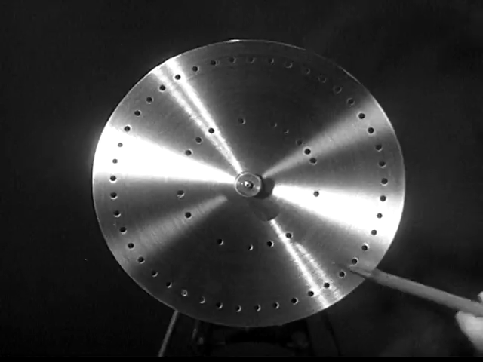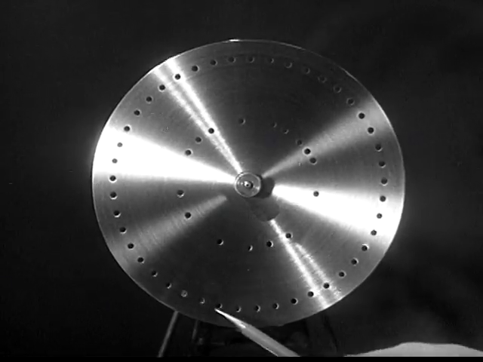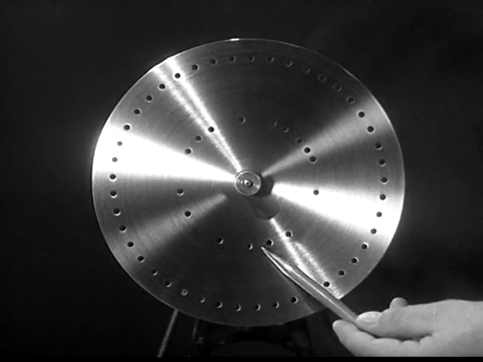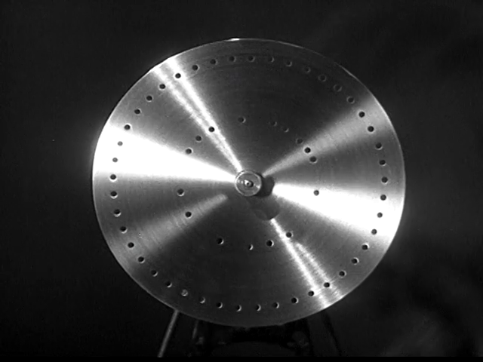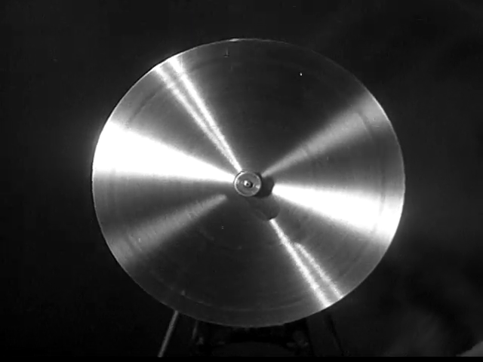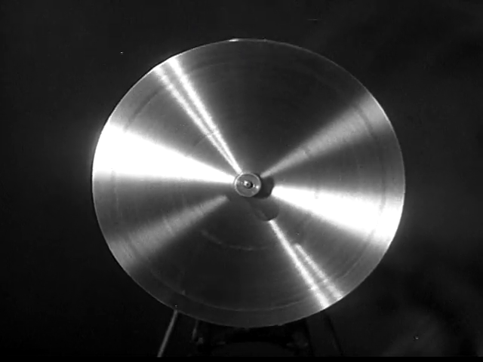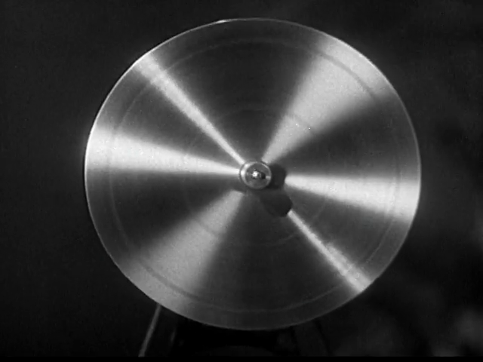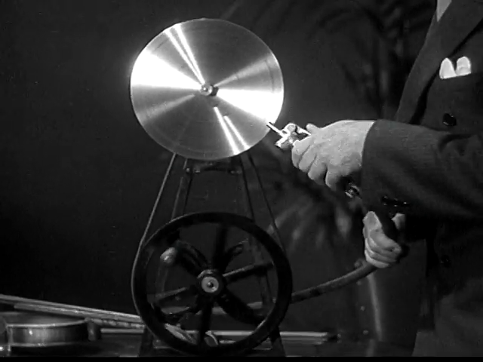Here is a device which illustrates the difference between the sound waves of music and of noise. These holes around the edge are evenly spaced, all the same distance apart. The holes in this row farther in are unevenly spaced. Now, if we spin this disc and blow a stream of air against it, the holes will break up the stream of air in a series of waves which we hear as sound.